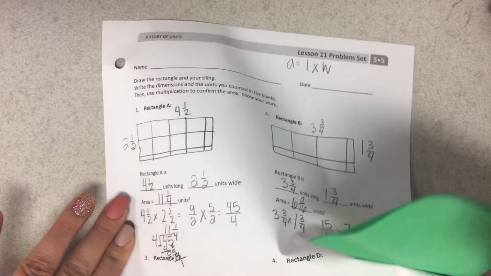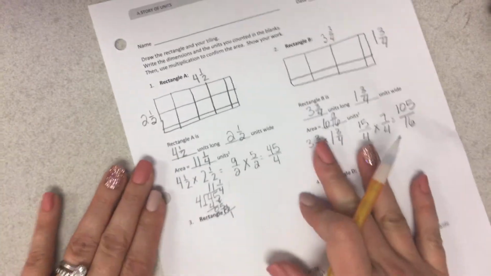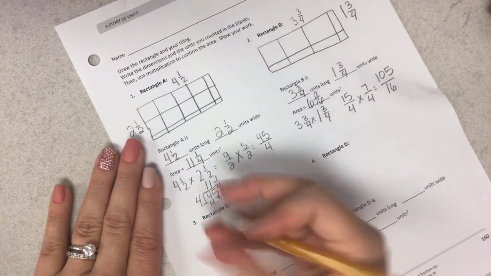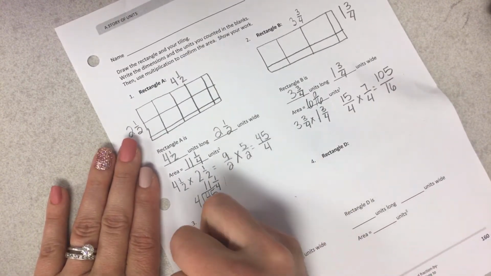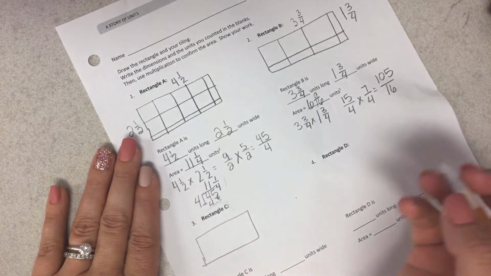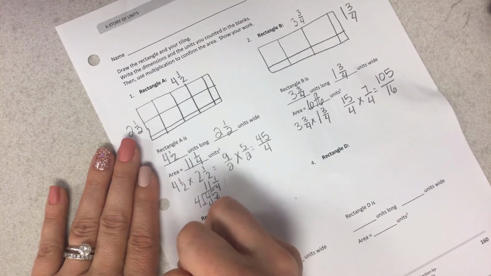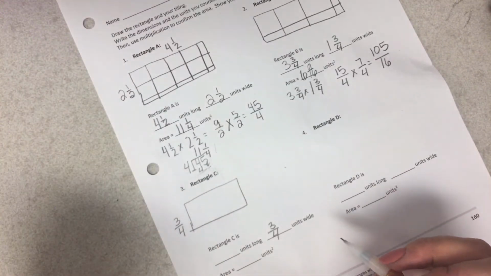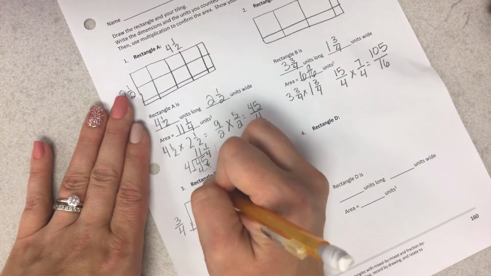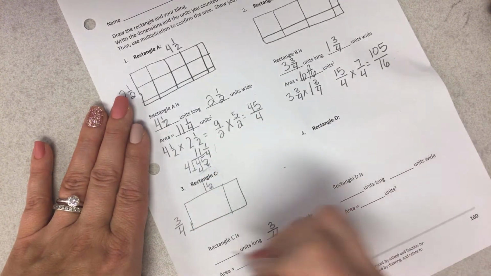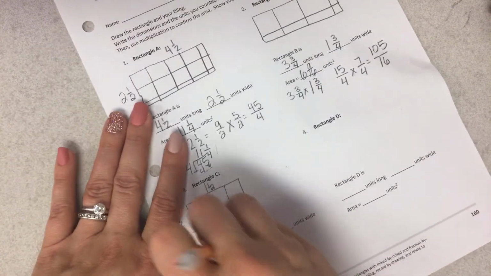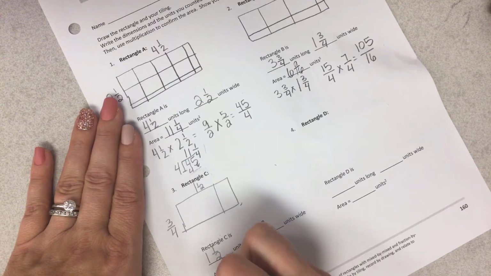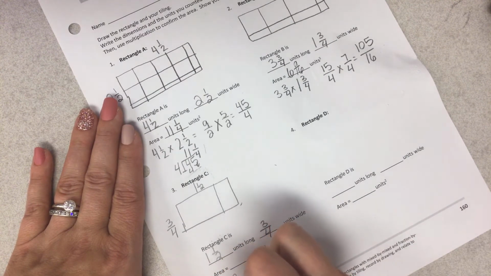Okay, rectangle, oh my gosh, this is really sticky. Rectangle C, and I'm going to erase this because I want to be able to see it. I'm going to make rectangle C. And I am going to say that how wide it is is 3/4, so I don't need to necessarily draw anything there because it's not even a whole, and it just kind of shows that. But I'm going to make my length as 1.5. Okay, so I'm going to do 1.5 times 3/4.